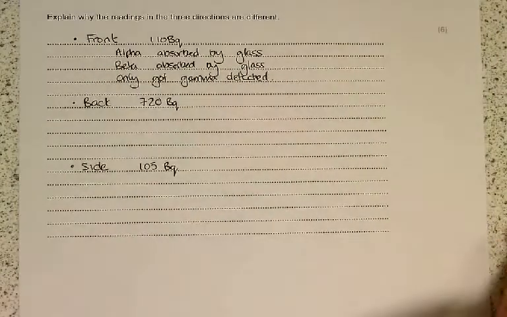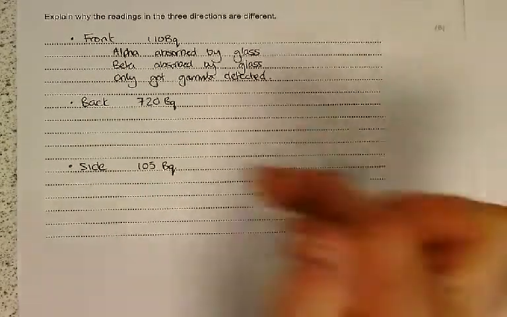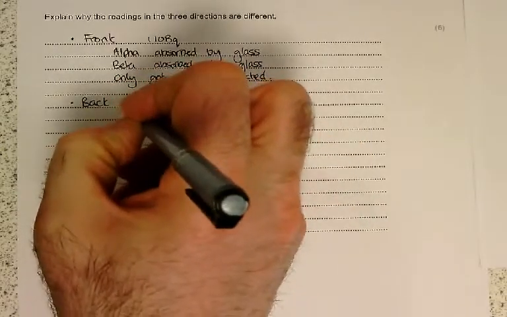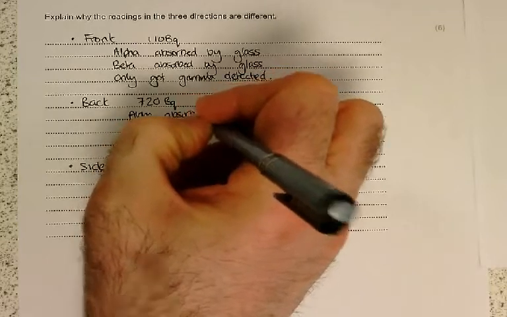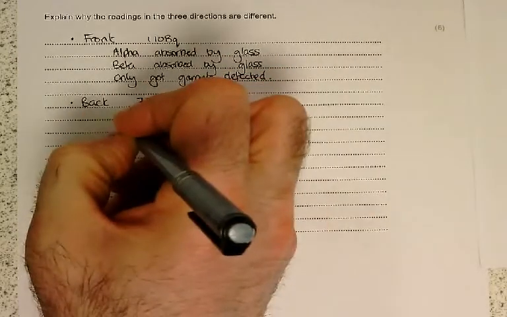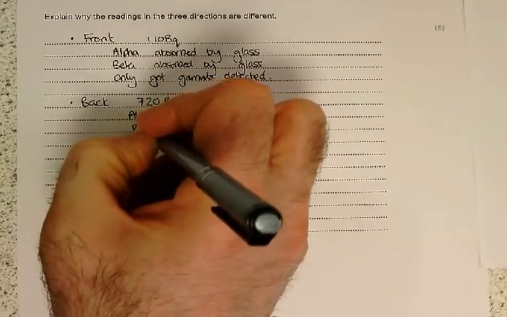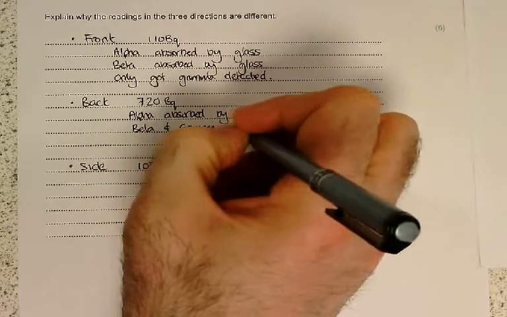At the back, 720, well here I've got beta and gamma, so I can say similarly the alpha is absorbed by the glass, and the beta and the gamma is detected.